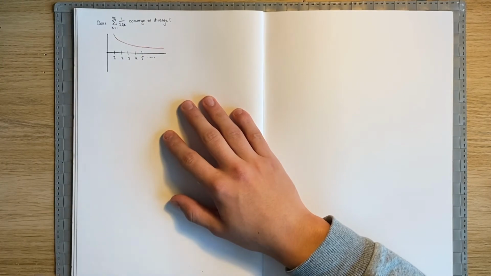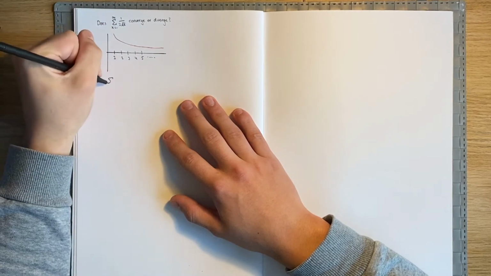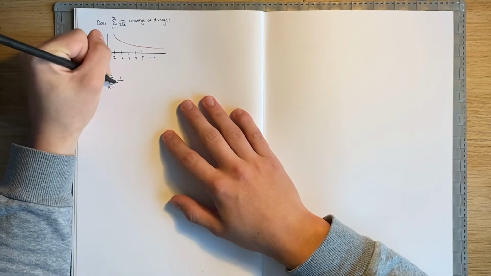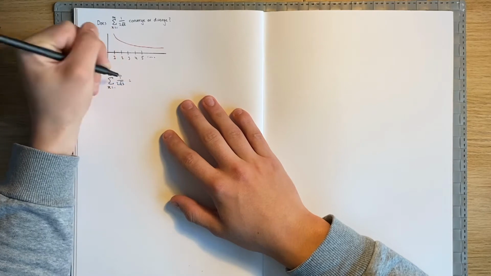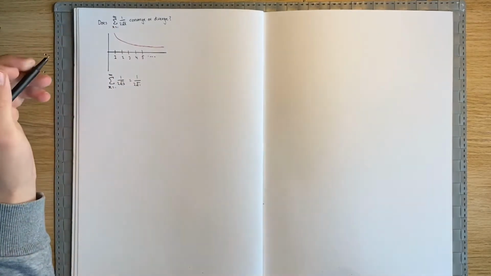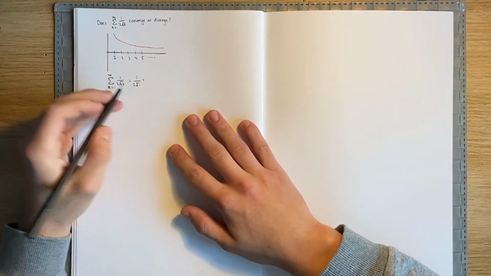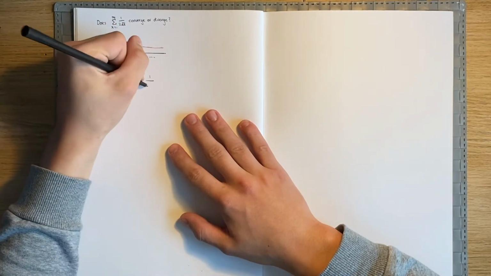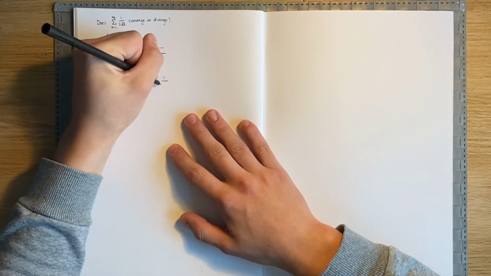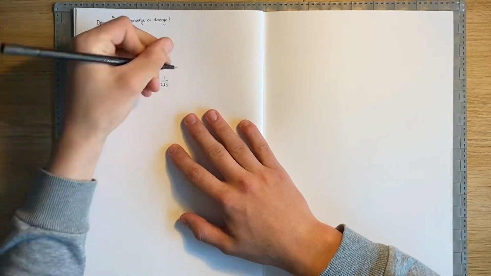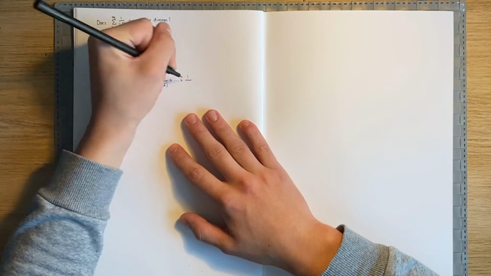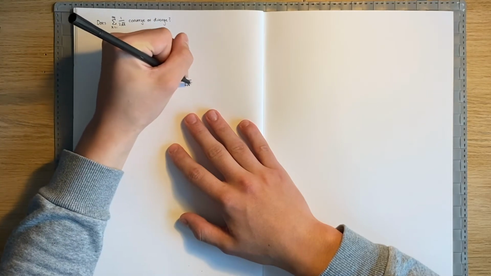Now, what the infinite sum is saying, from x equals 1 to infinity of 1 over 2 root x, is the same as saying 1 over 2 times the square root of 1 when x is equal to 1, plus 1 over 2 square root 2 when x is equal to 2, plus 1 over 2 square root 3 when x is equal to 3, and so on up until 1 over 2 times square root of x.